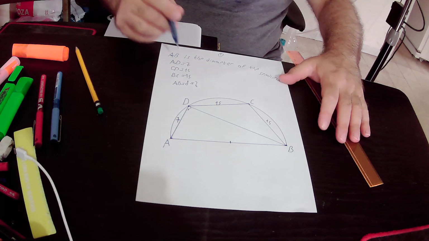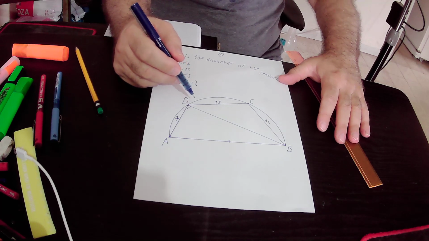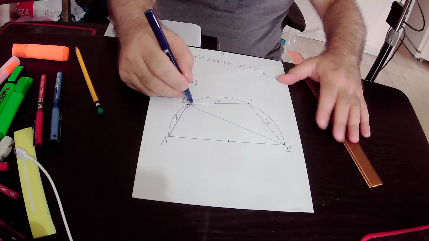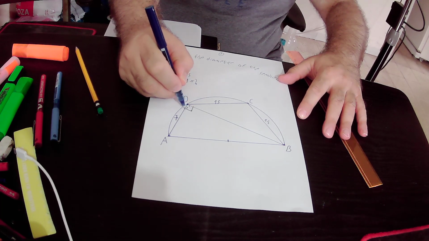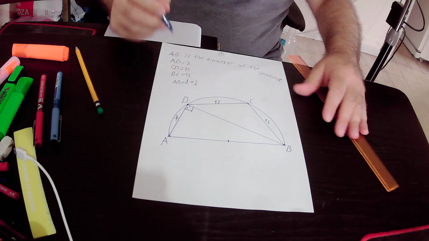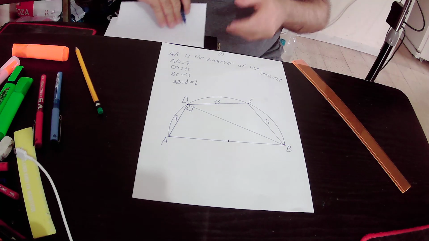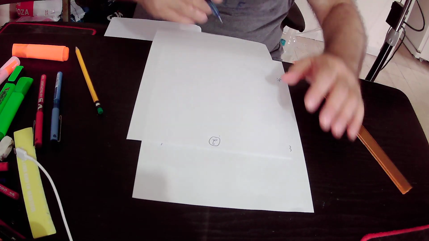Actually, angle ADB equals 90 degrees in its size, so this is a right angle, and it equals 90 degrees according to rule number 1.